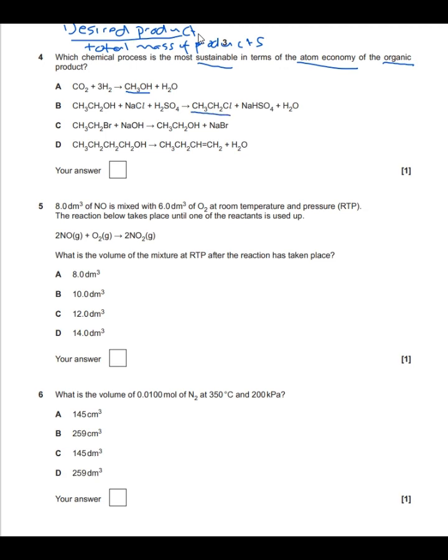In B, this is our organic. C is our organic. And D, this is our organic. So if we take A as an example, we're going to divide the mass of our desired product, this alcohol, by the total mass of all products. So the first thing I'm going to do is work out the mass of both products in question A.